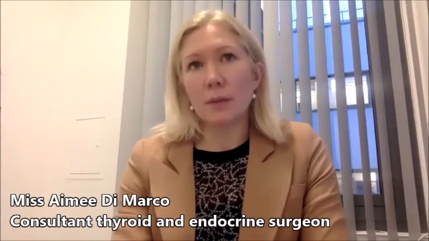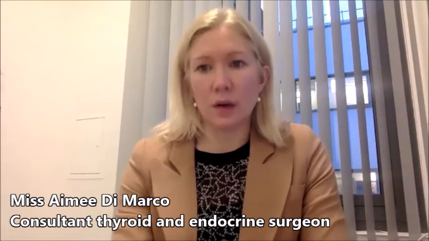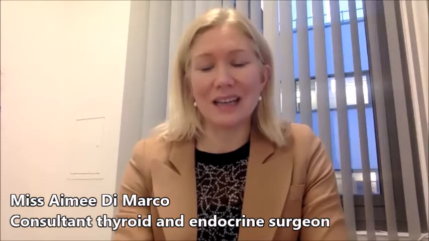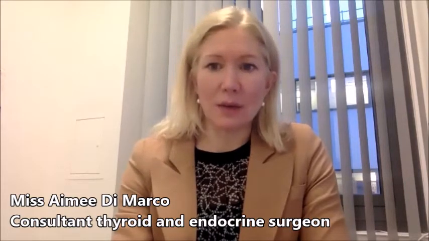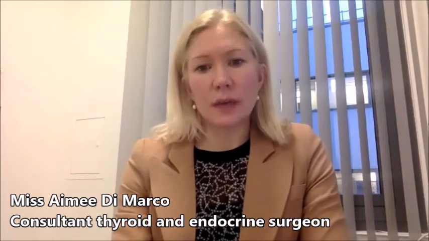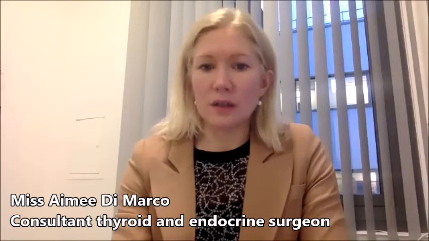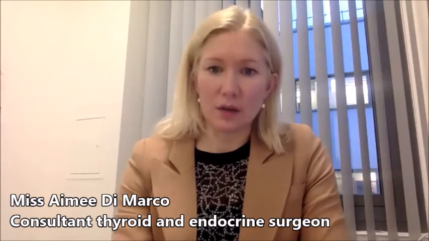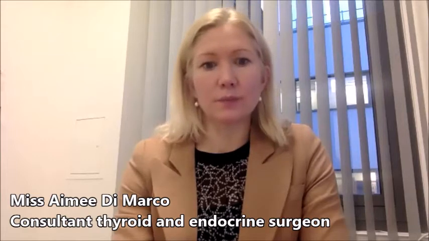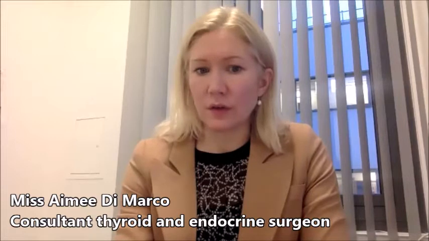So, for example, around a quarter of patients with thyroid nodules who undergo a biopsy, what we call a fine needle aspiration biopsy, may end up with what we call an indeterminate result. And for those patients, the only way to get a full diagnosis is with thyroid surgery to remove that nodule and get a full answer with histological evaluation of the sample.